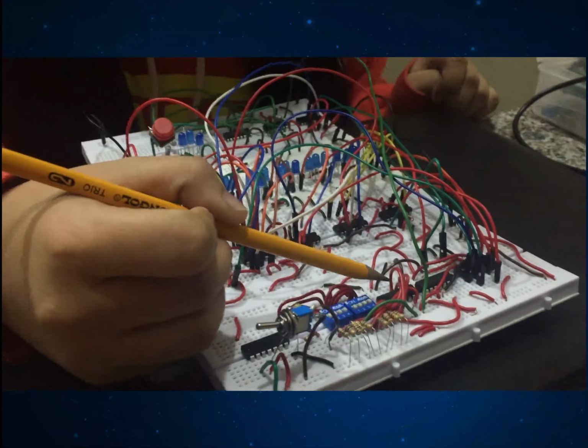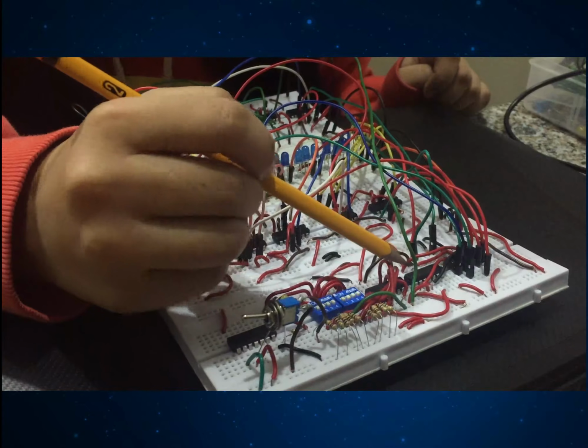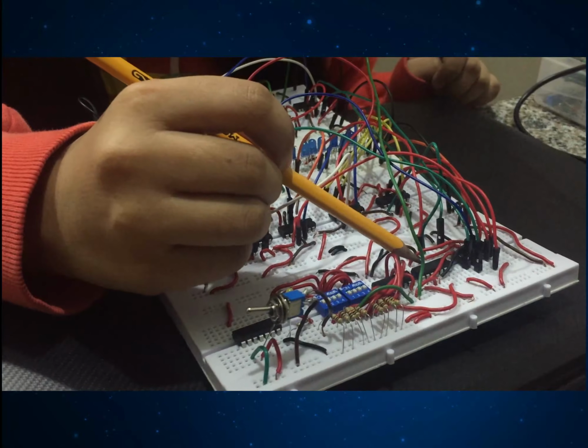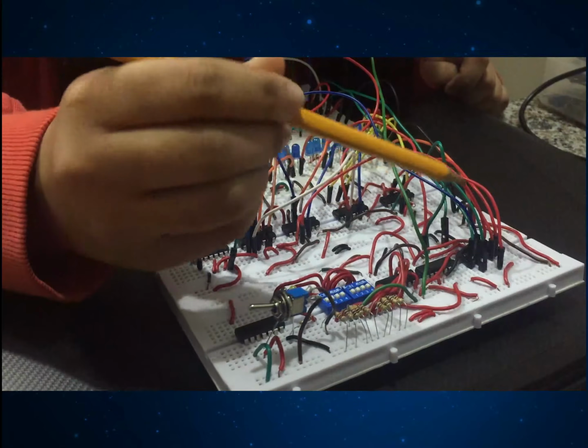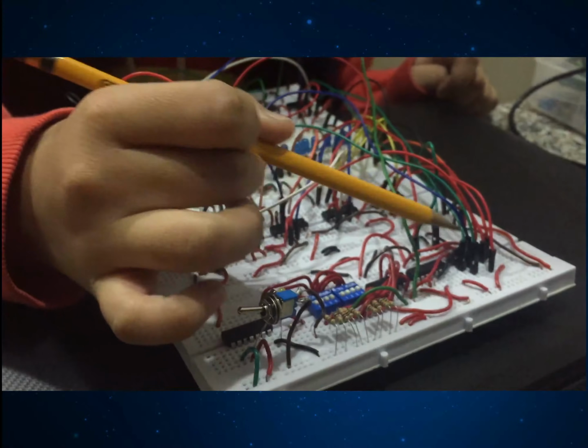The outputs of this IC are connected to this 7404 IC, which contains the NOT gates, and the outputs of these NOT gates are connected to this decoder called 74138 IC.